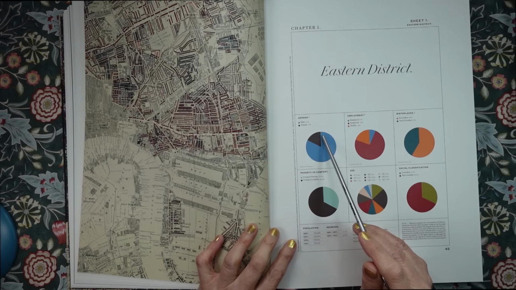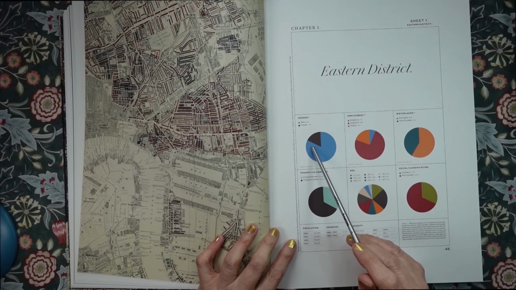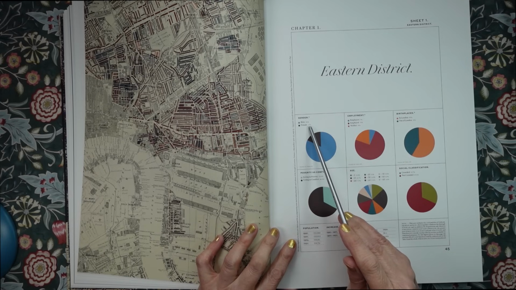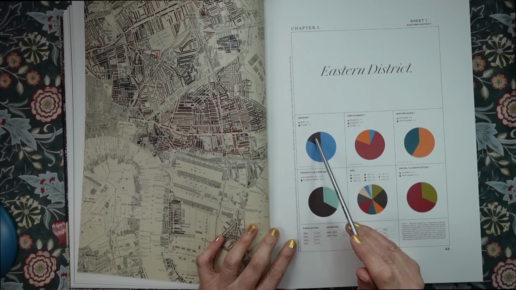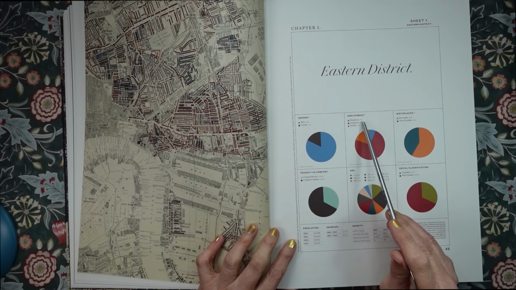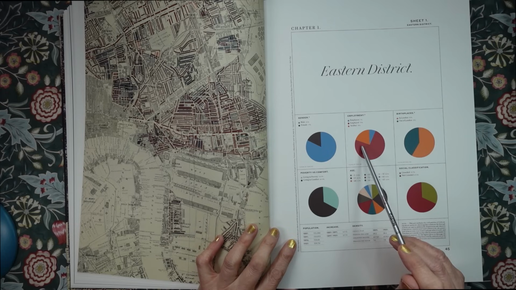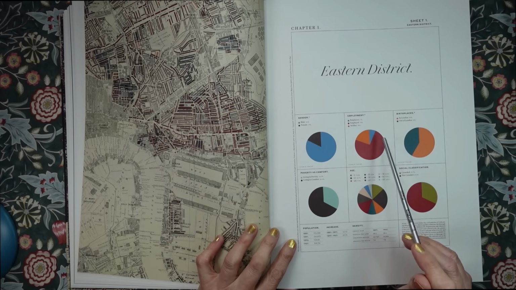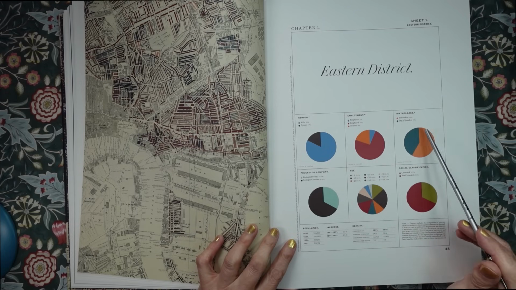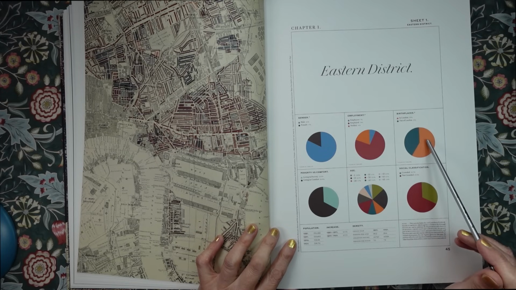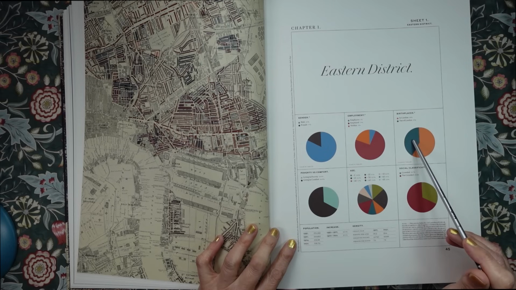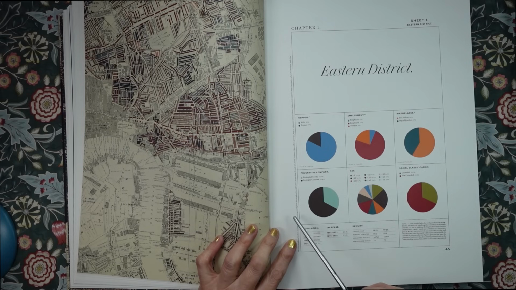We can see that there were far more men than women. Only 17% of people were female. In employment, most people were employed. Birthplaces: 59% of people were born in London and 41% out of London. Poverty versus comfort: living in poverty 33.6% and living in comfort 66.4%.